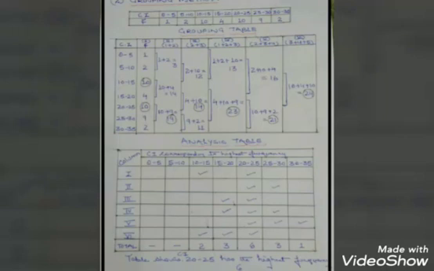Then the second column, if you see, the highest frequency is 19, and 19 comes when we have 10 plus 9. That means 10 is for 20 to 25 and 9 is for 25 to 30. So we are going to put a tick in 20 to 25 and also 25 to 30. That is what I have done for the second.